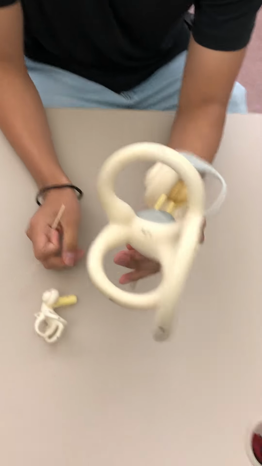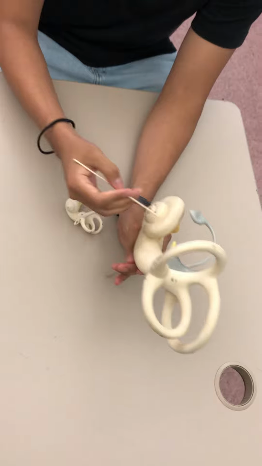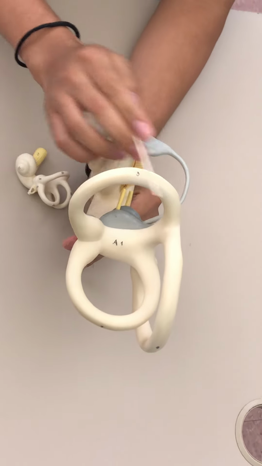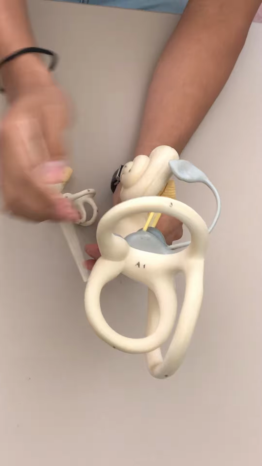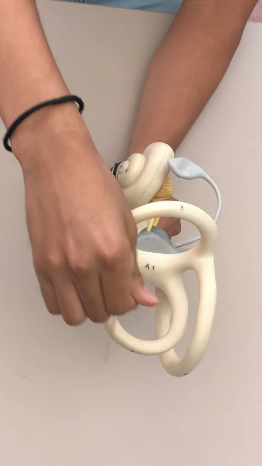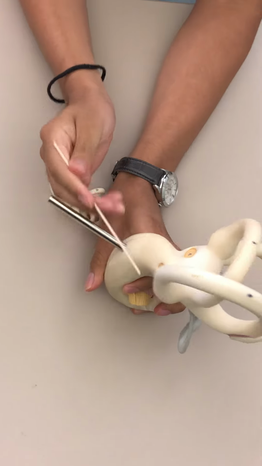For this model, it's just a bigger portion of this one. So I'm just quickly going to go over what we already know. So we know that this is going to be the cochlea, right? We know that this is the semicircular canal, so anterior semicircular canal, the posterior semicircular canal, and lateral semicircular canal, right? We go underneath. We see our round window.